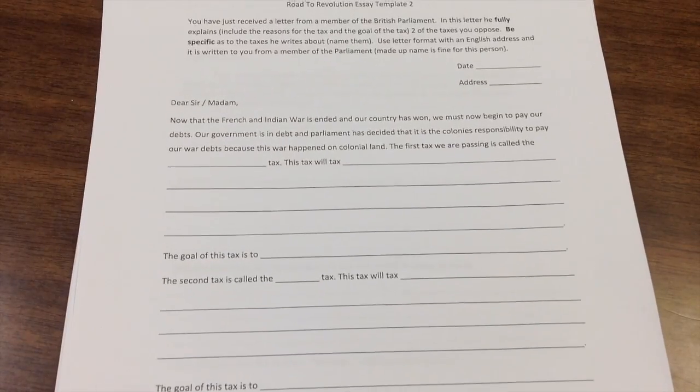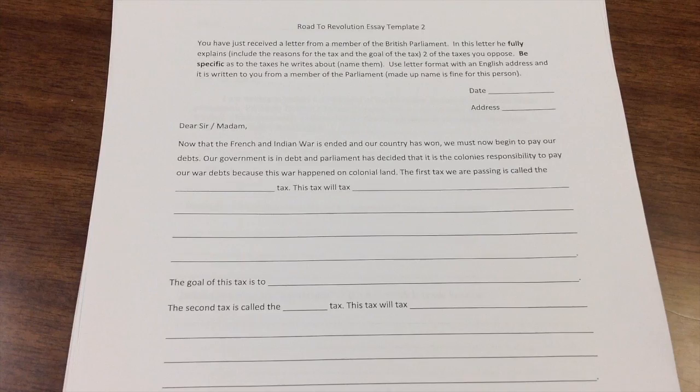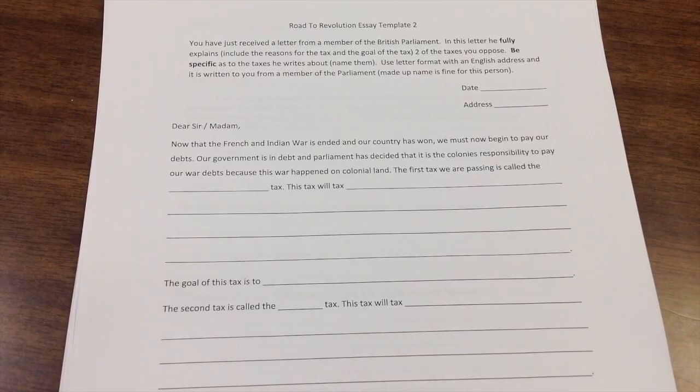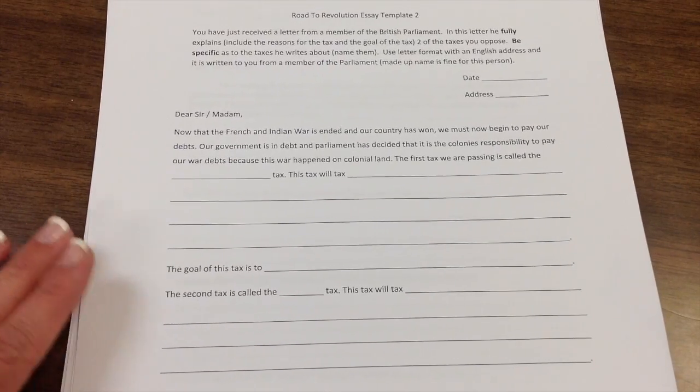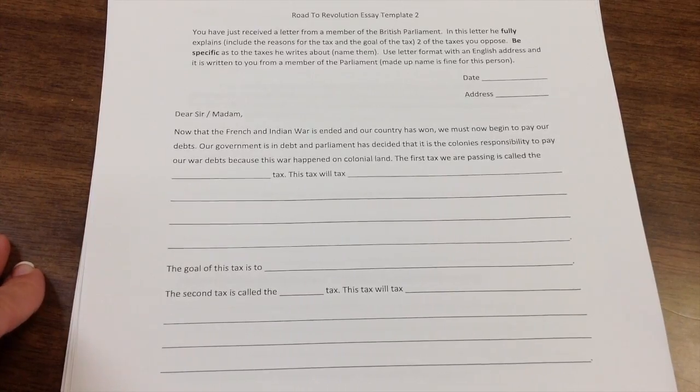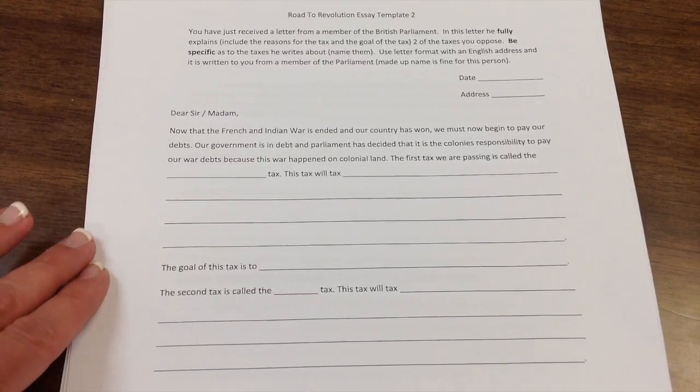This is another example from social studies, and this time students were to write a letter. It had to be historically accurate, to someone in the British Parliament as a colonist. And again, most kids that we run into who are special needs really don't know how to write a personal letter. So you need to provide that structure for them.